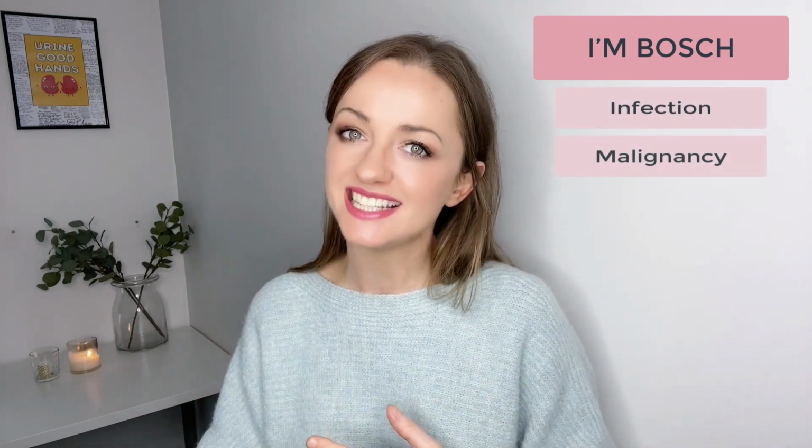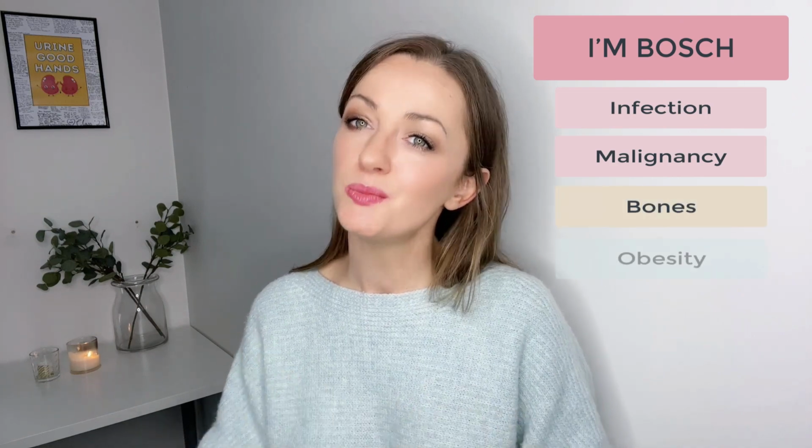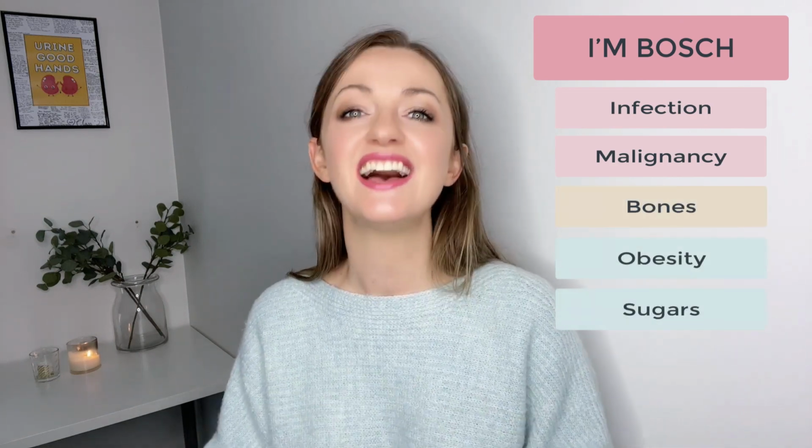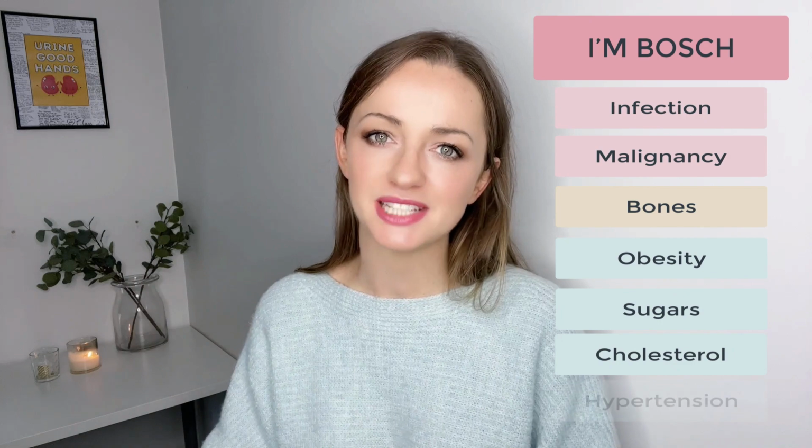I'm going to show you this I'm Bosch acronym, and then I'm going to show you a little script so you can see how it all works when it's put into action. I'm Bosch stands for infection, malignancy, bones, obesity, sugars, cholesterol, and hypertension.